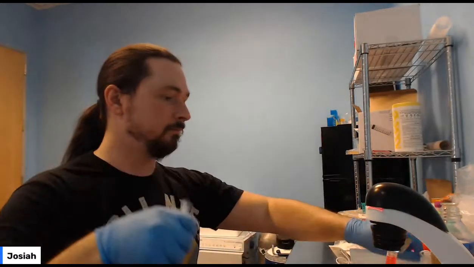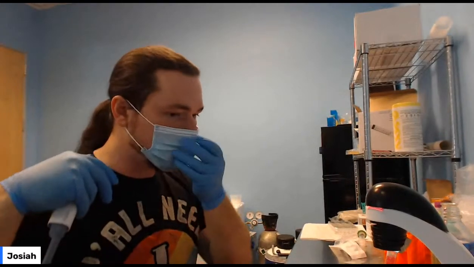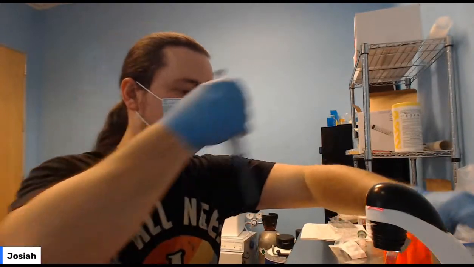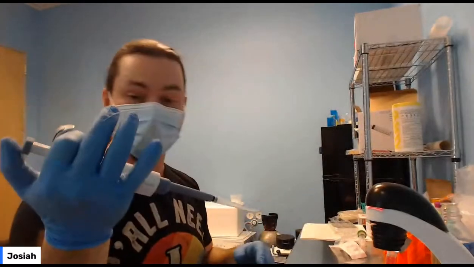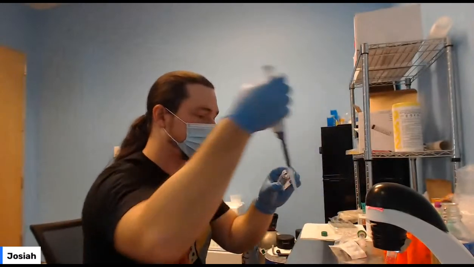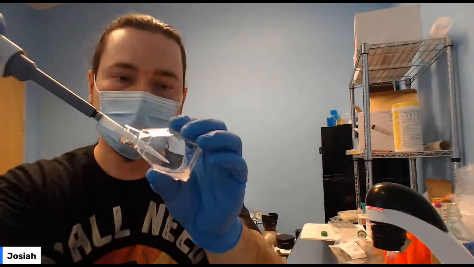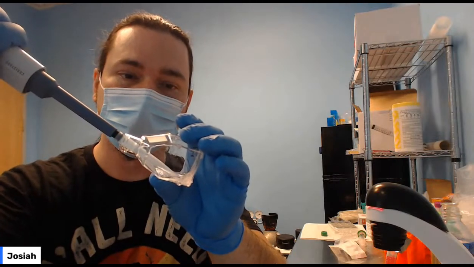Okay. Put my mask back on. And take one of the larger pipettes. This is the big one. This is 1,000. I've got it set to 1,000 right now. Get the cap off. I'm just going to pipette it up and down a bit, just a few times.